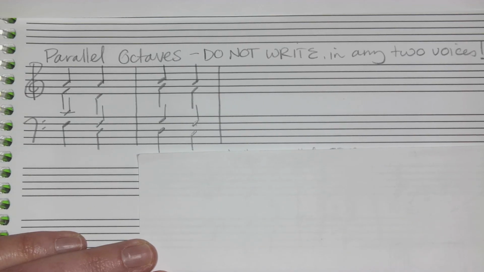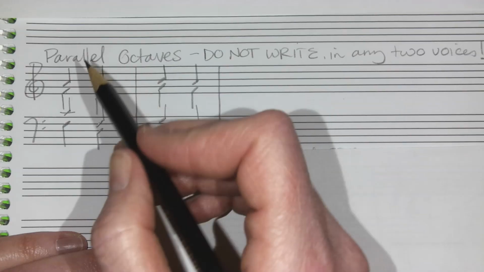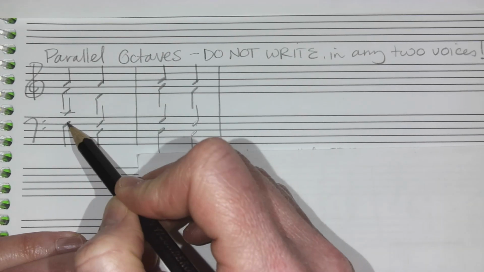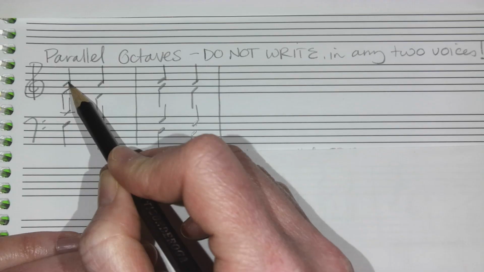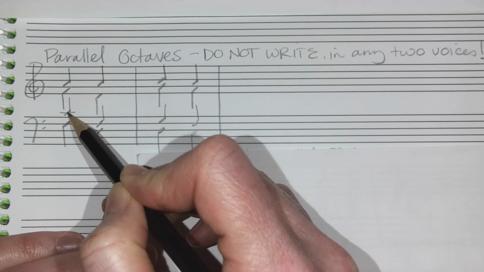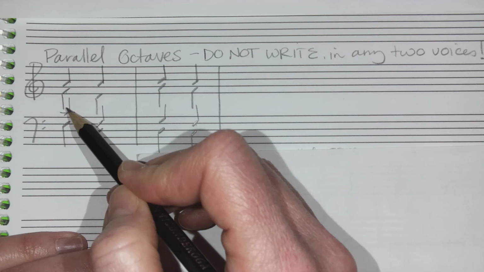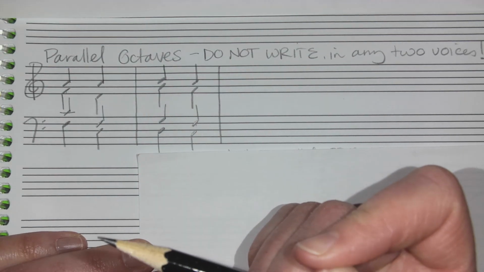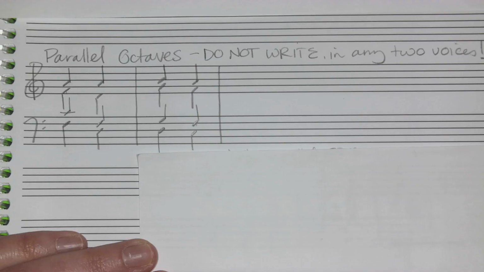These can occur in any two voices. So it's not just adjacent voices. It could be soprano and bass. It could be tenor and soprano. It could be alto and bass. It could be the adjacent ones, tenor and bass, alto and tenor, but it can also be the ones that are anywhere, okay? So they can be sneaky. They can sneak up on you and you can write them almost anywhere.